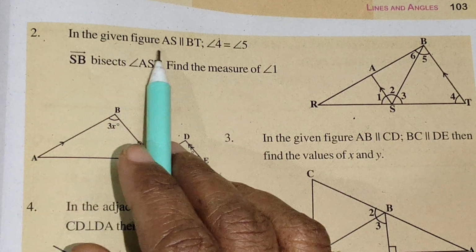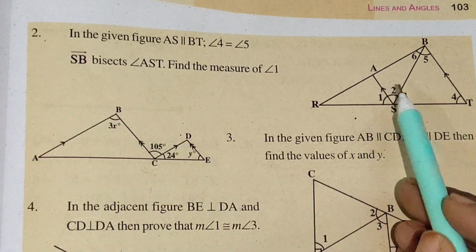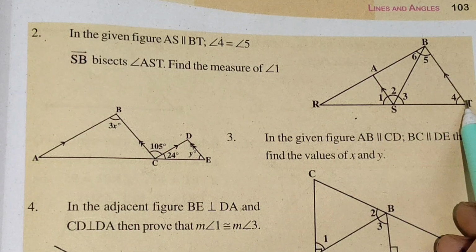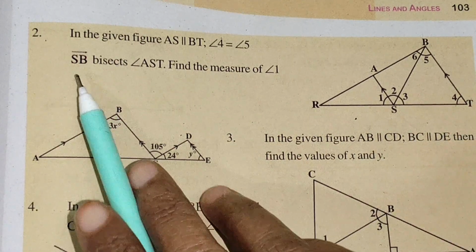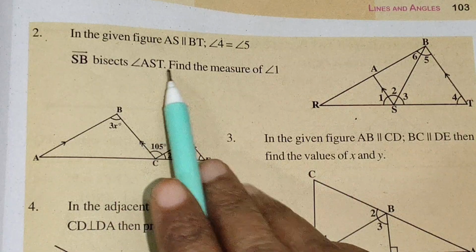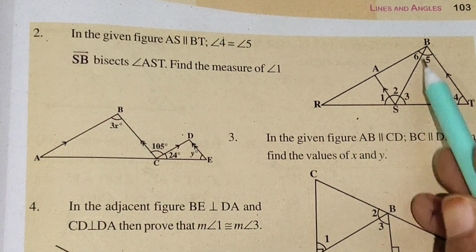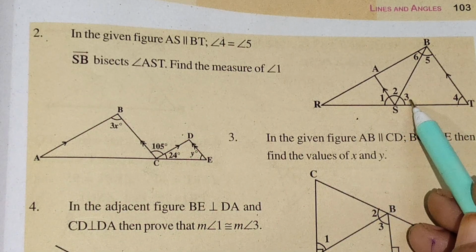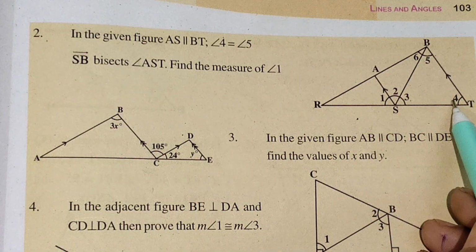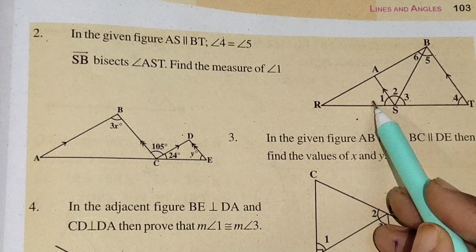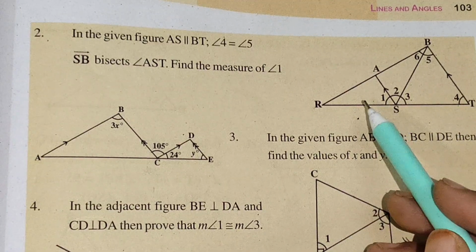Next, the second question. In the given figure, AS is parallel to BT, so angle 4 equals angle 5. SB bisects angle AST, which means angle 2 equals angle 3. Find the measure of angle 1. These two angles are equal, and these two angles are equal. Now we find angle 1.